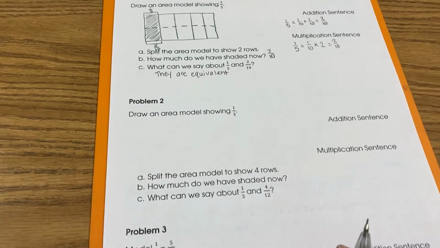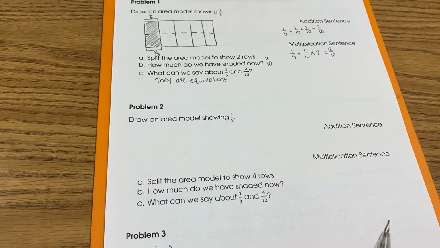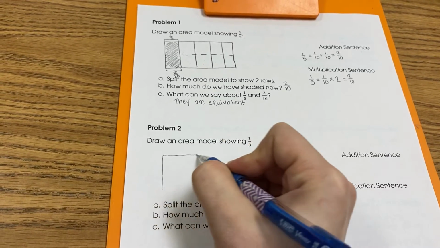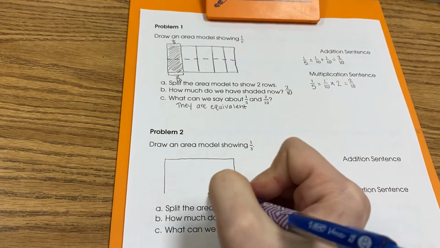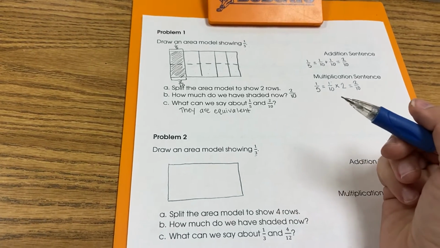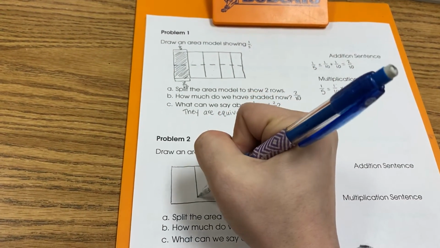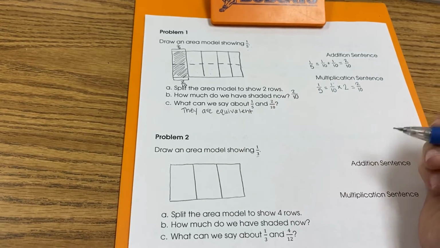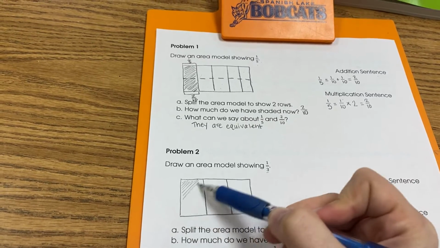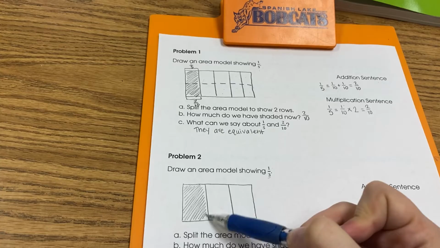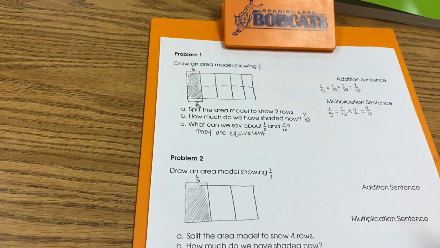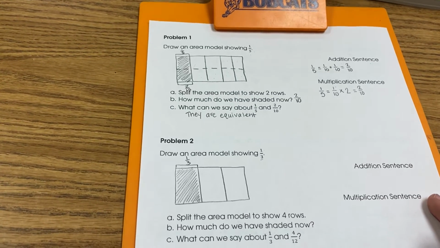So let's look at problem number 2. It says draw an area model showing 1/3. So again, we're going to draw a box like we would draw an area model. Now if I want to represent 1/3, my denominator is 3. So I need 3 equal parts. And I need to shade in 1 since my numerator is 1. And I'm going to label this at the top as 1/3. Okay, so that part should be easy.